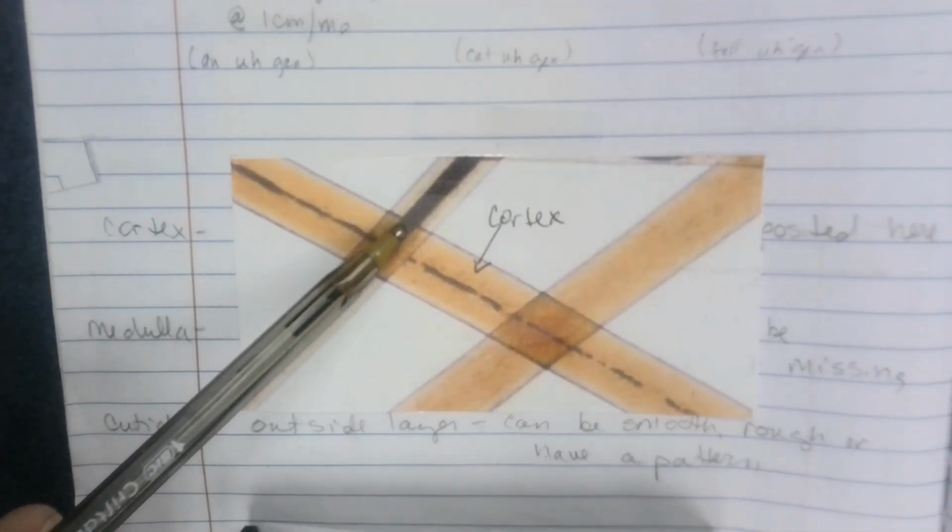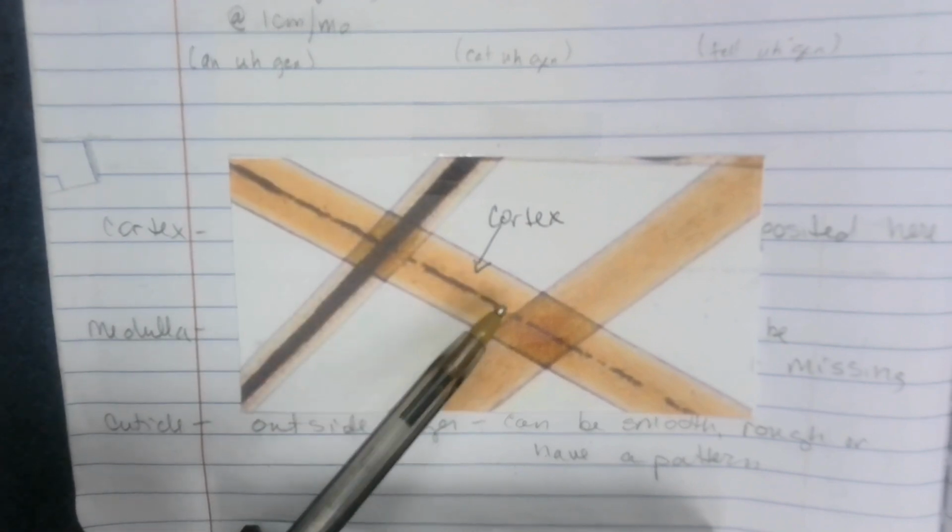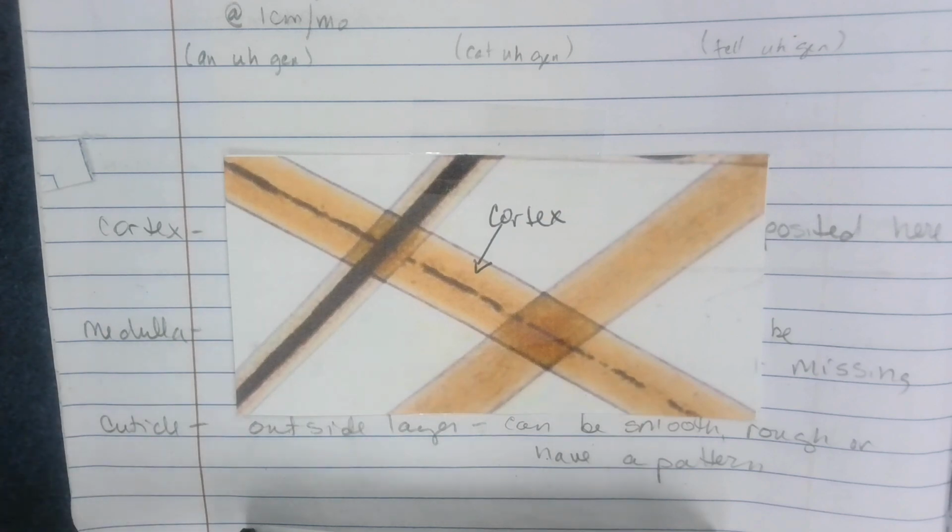And so here we have a very thick, very solid medulla. Here we have a somewhat thinner and discontinuous, sort of fragmented medulla. This hair has no medulla. The medulla is missing in that third hair.